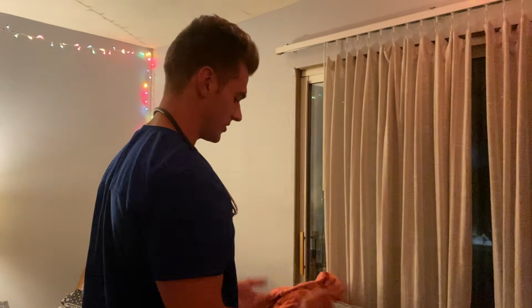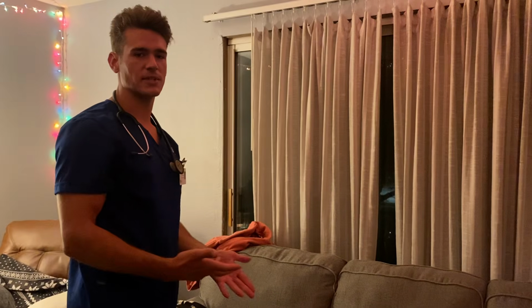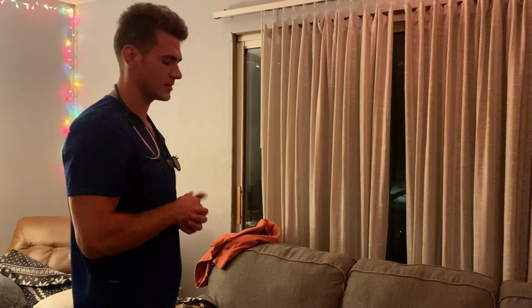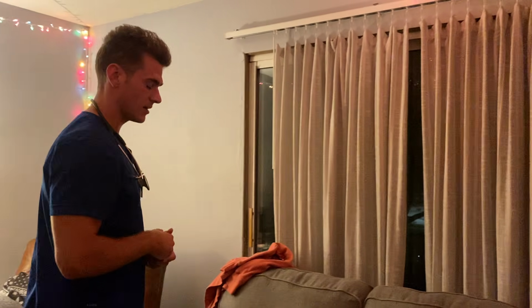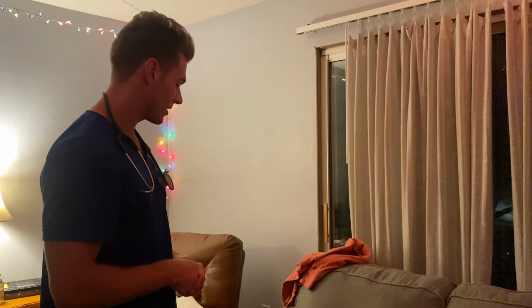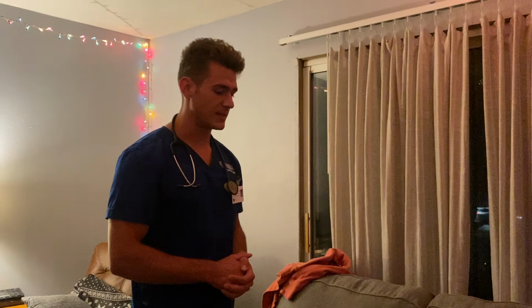Now I'm going to lower the bed to the lowest position, raise the side rails x2, put the call light by his bed if needed, and then provide privacy. And to conclude everything, I'm just going to document my findings, and that is the end of the assessment, and thanks for watching.